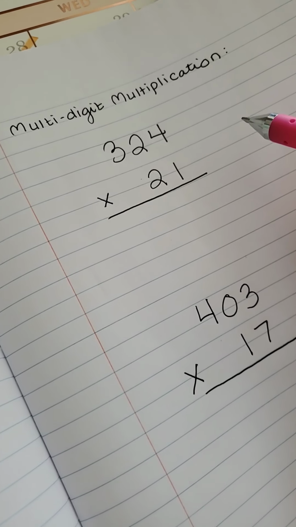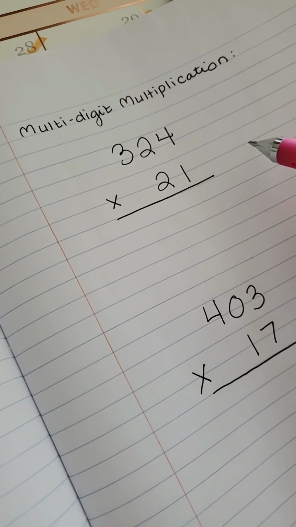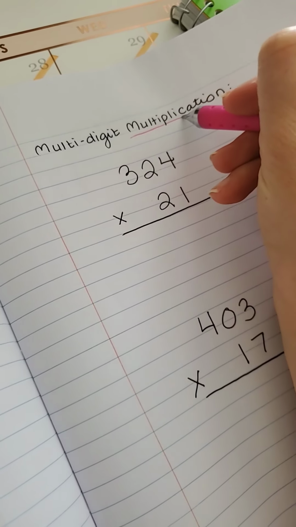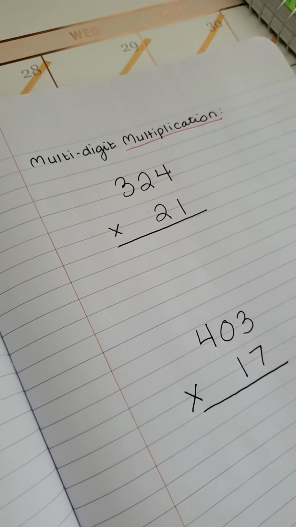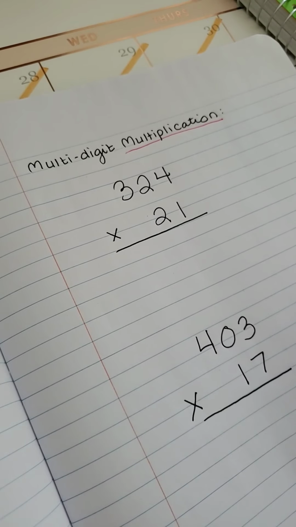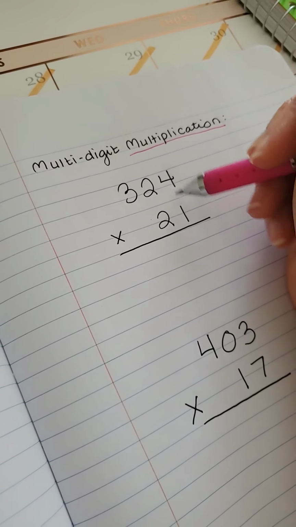Remember, an algorithm just means a series of steps that you use to solve a problem. And when you have the standard algorithm for multiplication, that means you're going to do a certain amount of steps in a very particular way every single time. So the first thing that we're going to do is multiply. We're always going to start with the ones place right here.